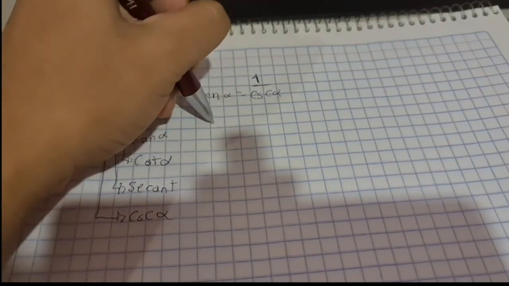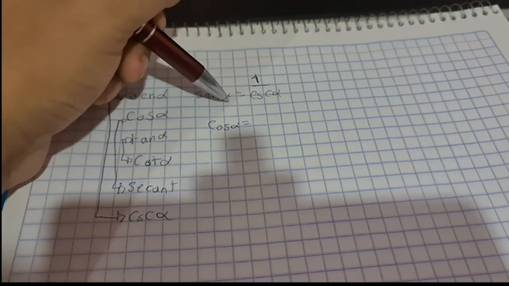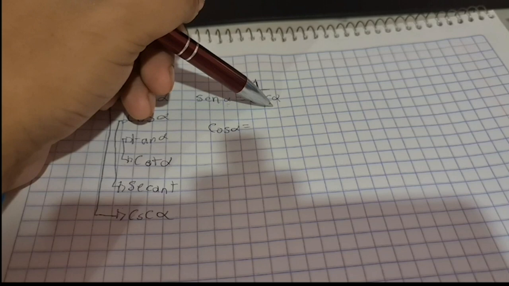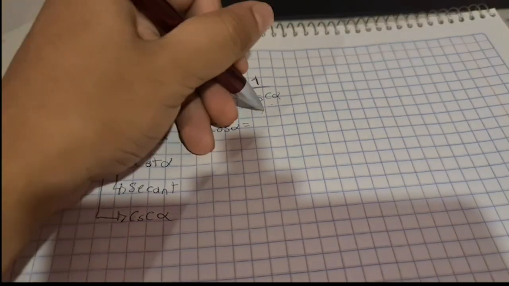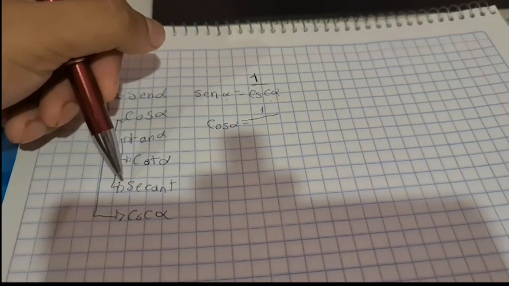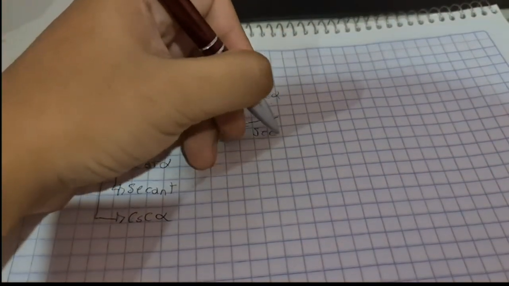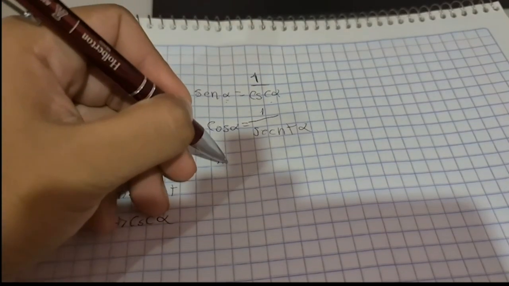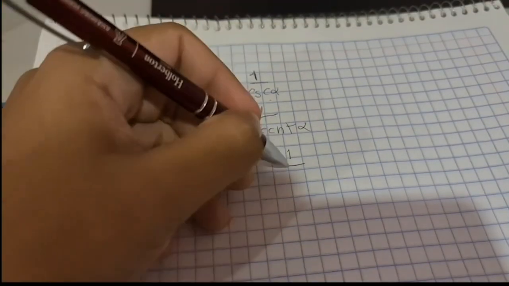If we want to know the cosine, it's important that if you have alpha here, we are also going to put alpha over there. Cosine is going to be 1 in secant. The tangent is going to be 1 in cotangent.